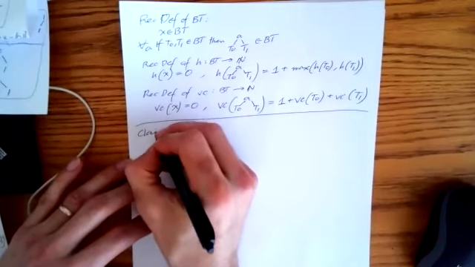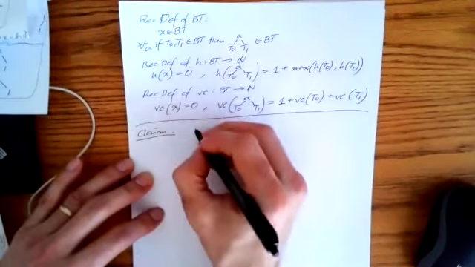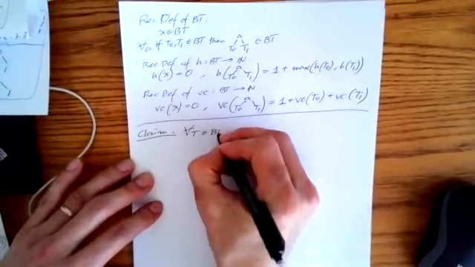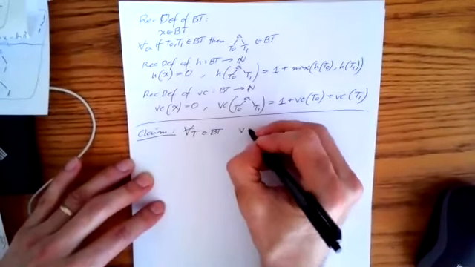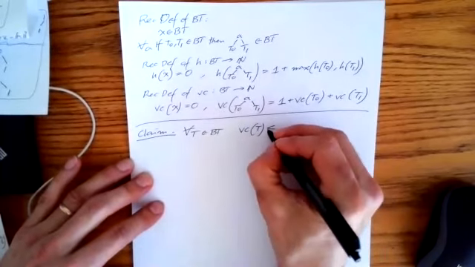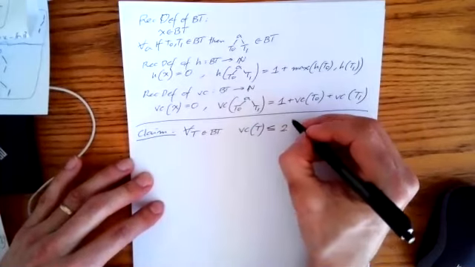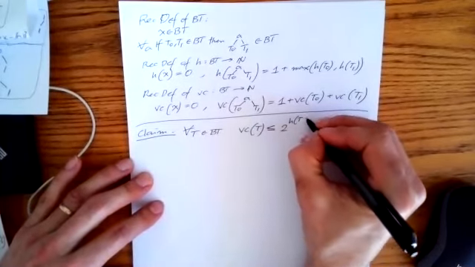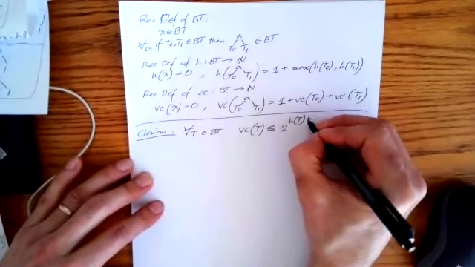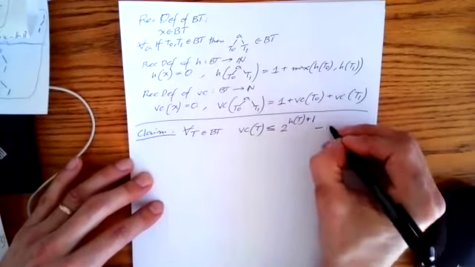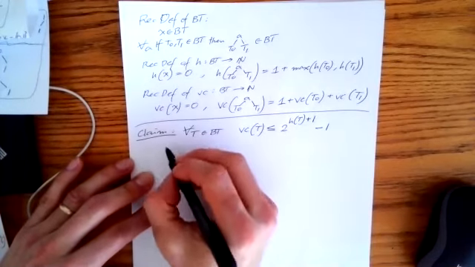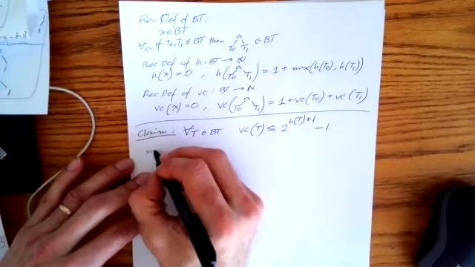Let's consider the following claim, which is that for every binary tree, the following is the case. If I look at how many elements, vertices a binary tree could have, it is upper bounded by an exponential to the height of the binary tree. But to get this right, I have to add a 1 and subtract a 1 here. Okay, well, look, I mean, sort of sanity check.